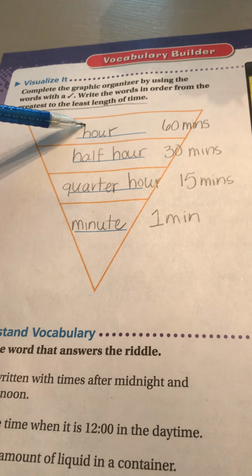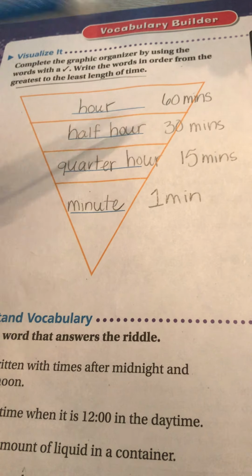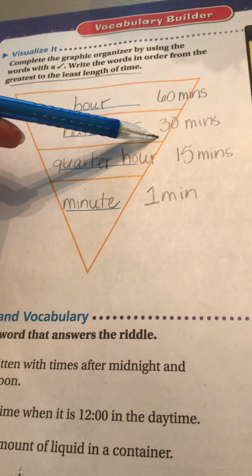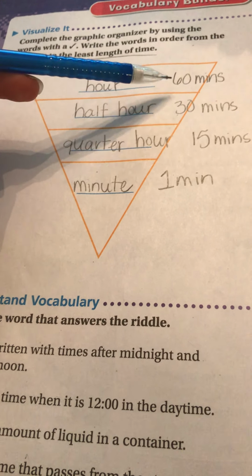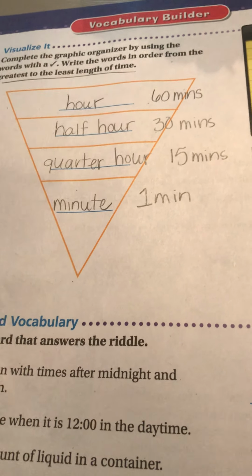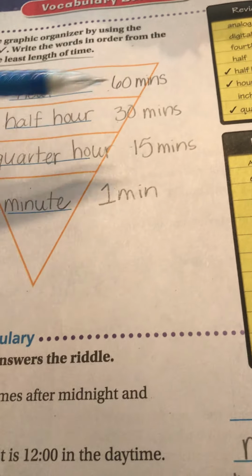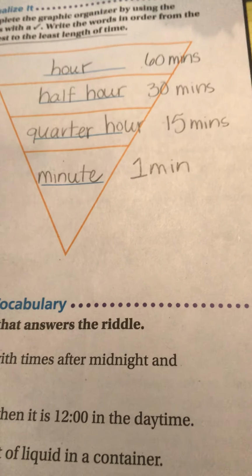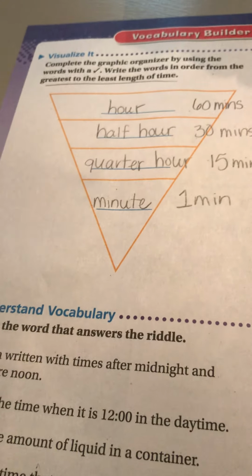An hour is the most amount of time, coming in at 60 minutes, and then we cut it in half and we get a half hour, which is 30 minutes. And 30 minutes is half of 60, right? And then you go even smaller and we get a quarter hour, which is 15 minutes. And then we have a minute, which is 1 minute, also 60 seconds.